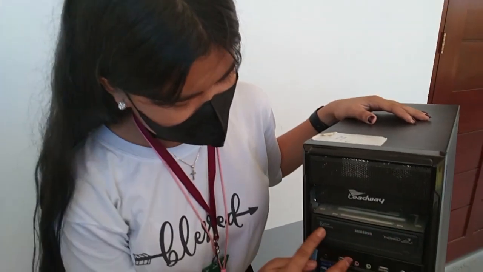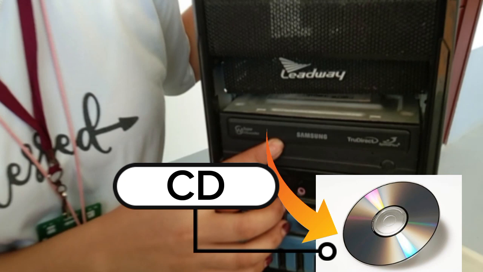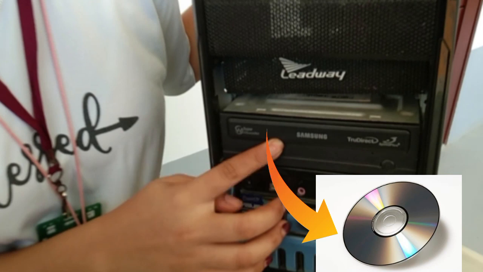This is where the CD is inserted. CD is a digital optical disc data storage format that was co-developed by Philips and Sony to store and play digital audio recordings.